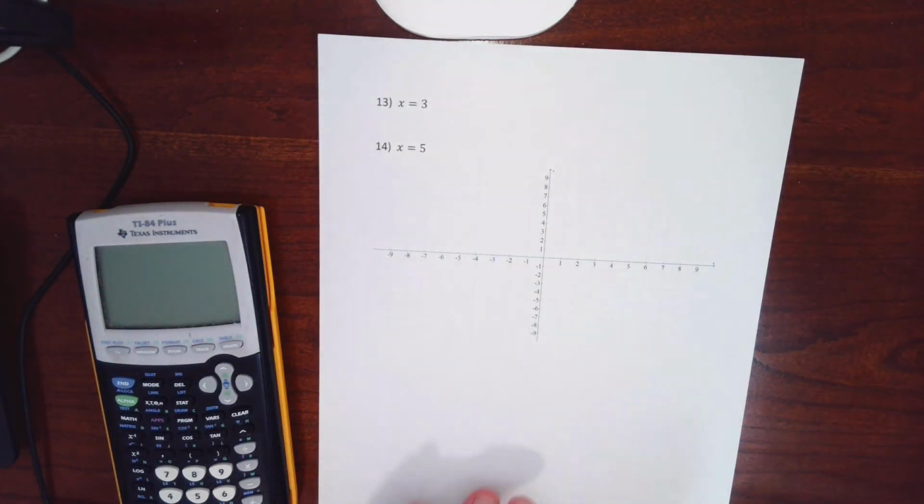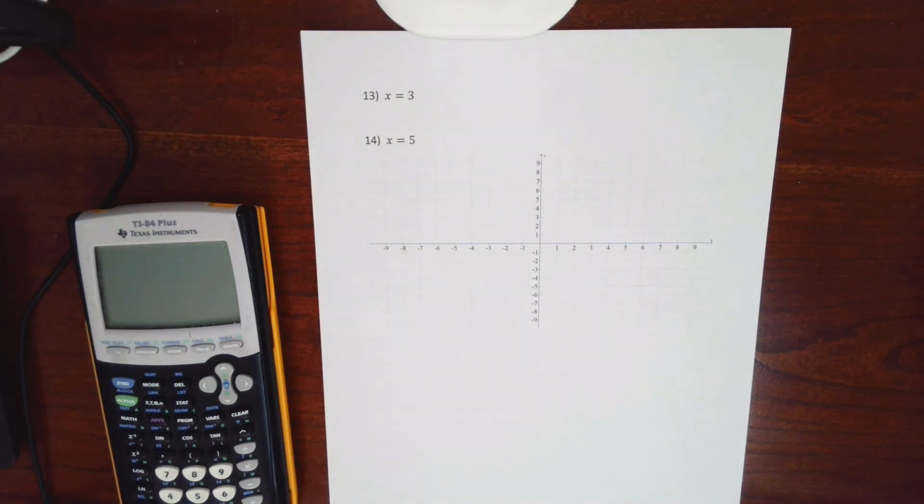The next few problems are evil because they're missing a variable. This is not in slope-intercept form, so I can't just use the slope and the intercept to sketch a graph. Anytime an equation only has one variable, I've got to kind of logically force this out.